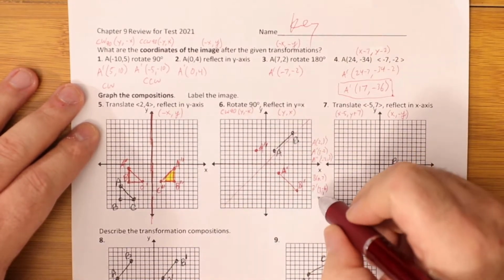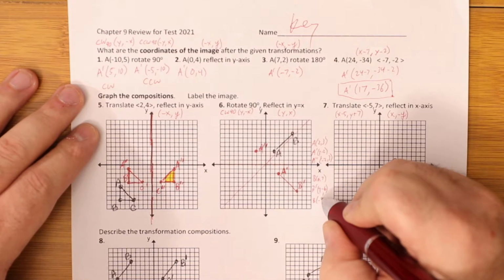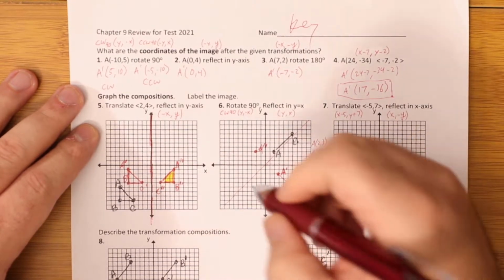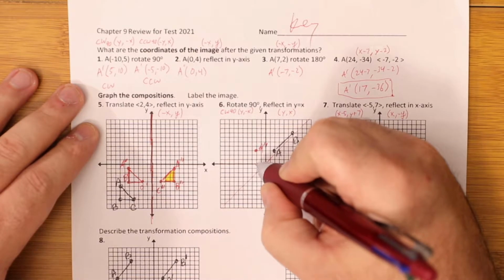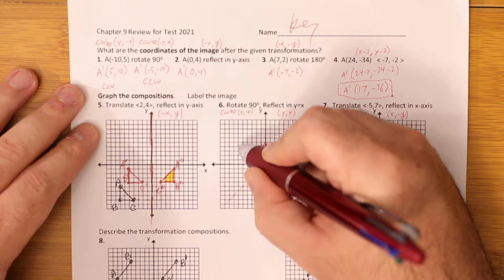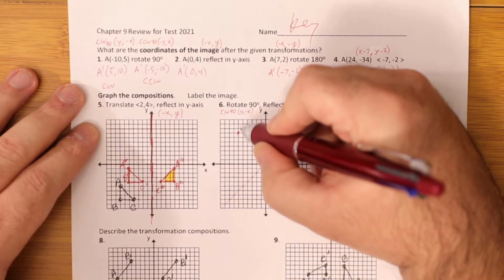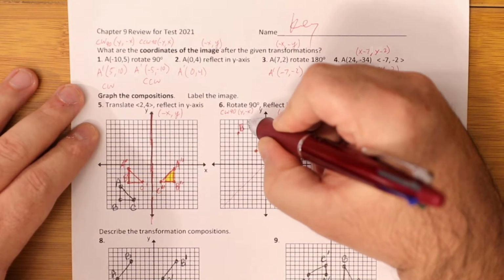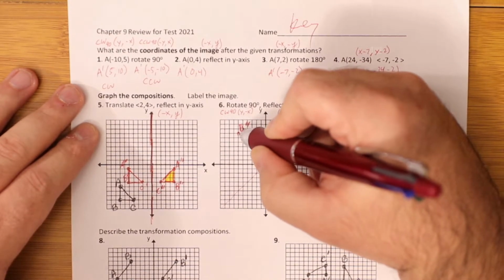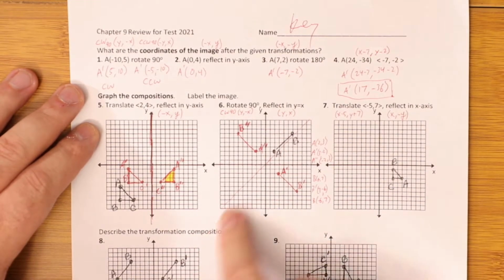Then for B prime, trading those places, you'd have -6 and then the 7. So -1, 2, 3, 4, 5, 6, and then 1, 2, 3, 4, 5, 6, 7. And you're right here for B double prime. And that segment goes this way. And that's mirrored across this line.